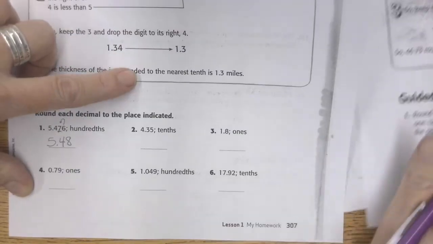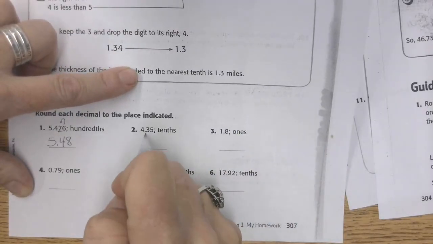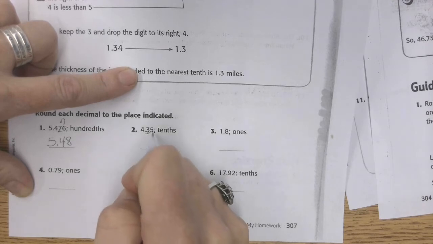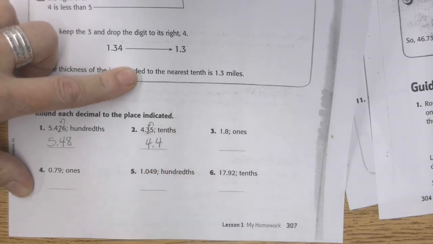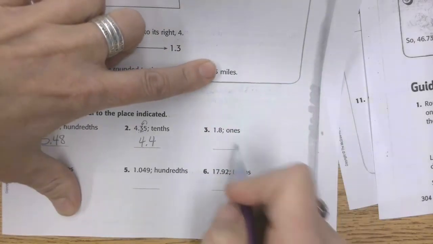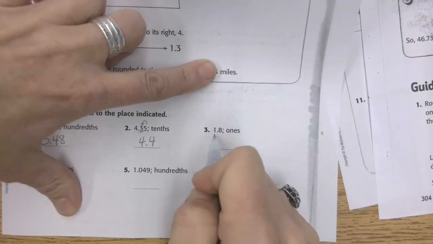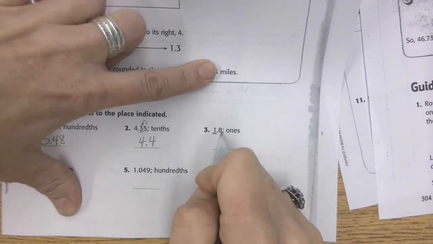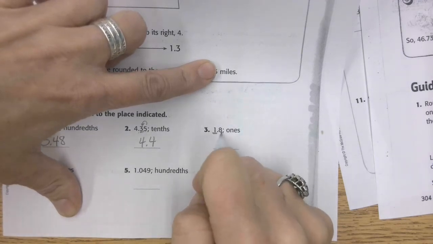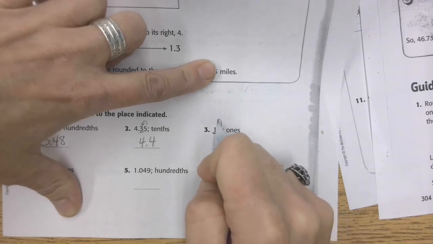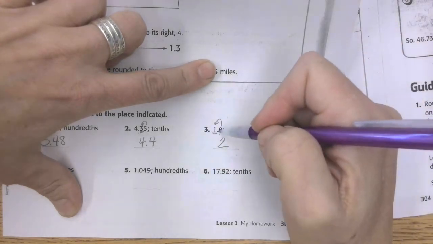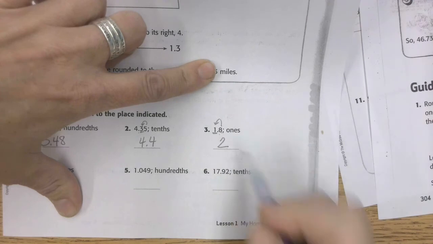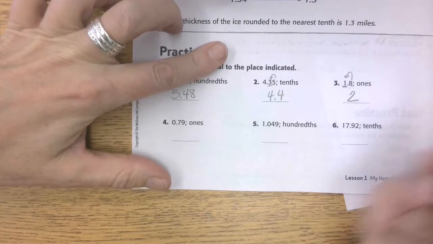Let's try this next one. We're looking at the tenths. The tenths, remember, is right after the decimal point, so it's this 3. We go next door, and this 5, is it 5 or more? Obviously it is, so it raises the score. This becomes 4.4. This one's a little different now. We're looking for the ones, which are over here. It doesn't matter if there's a decimal point or not. You still go next door. Is this 5 or more? Yes, so this becomes 2. You just get rid of the decimal point and this one, because you're rounding to the nearest 1.